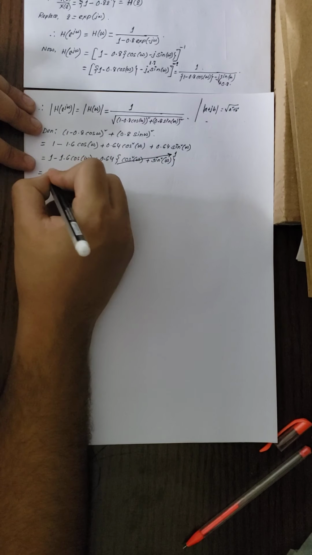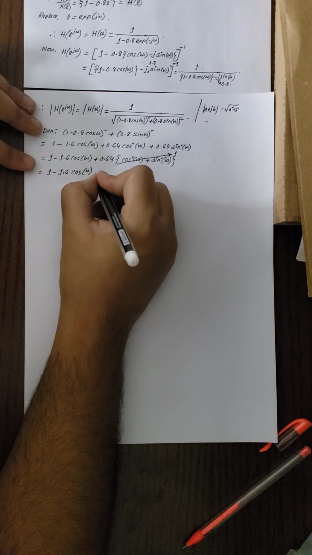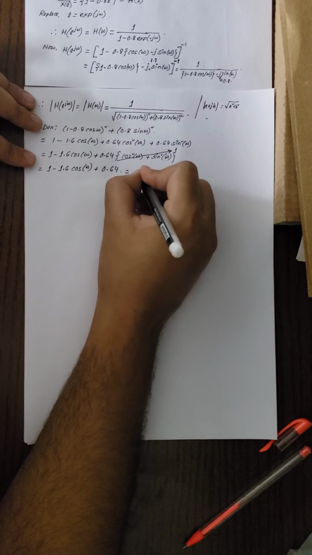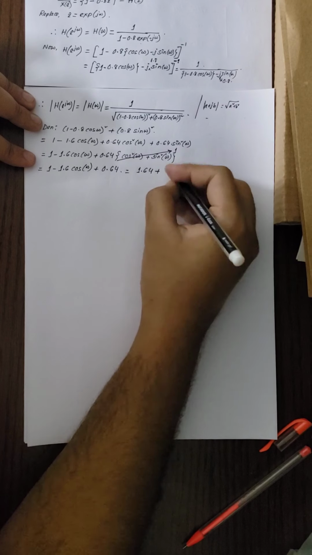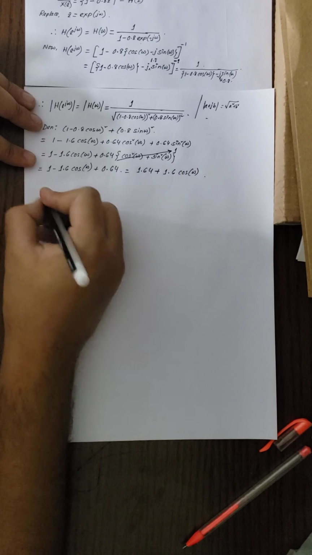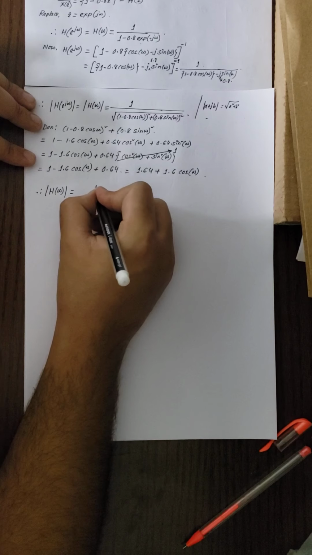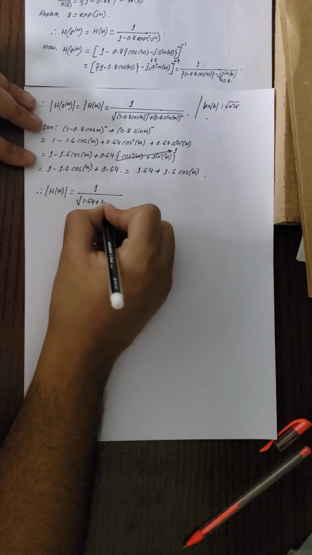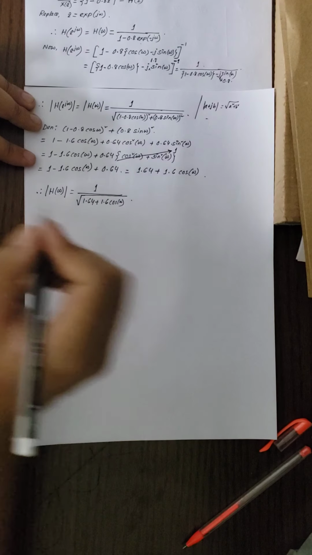So we are left with 1 minus 1.6 cos of omega plus 0.64. So the final result, or the magnitude response, is 1.64 minus 1.6 cos of omega, and H of omega's magnitude will become 1 over root of 1.64 minus 1.6 cos of omega, which is our required magnitude response.